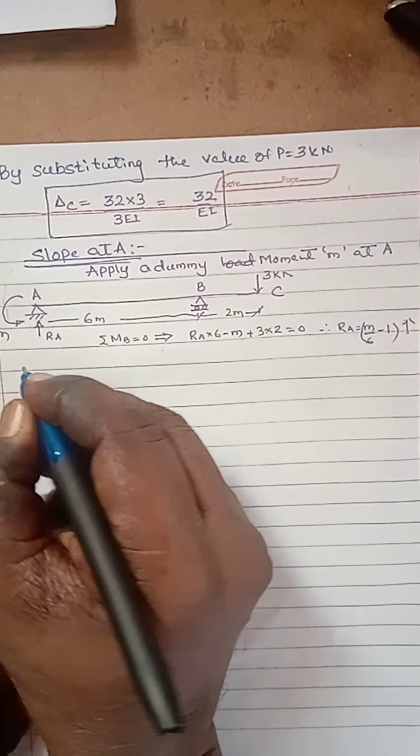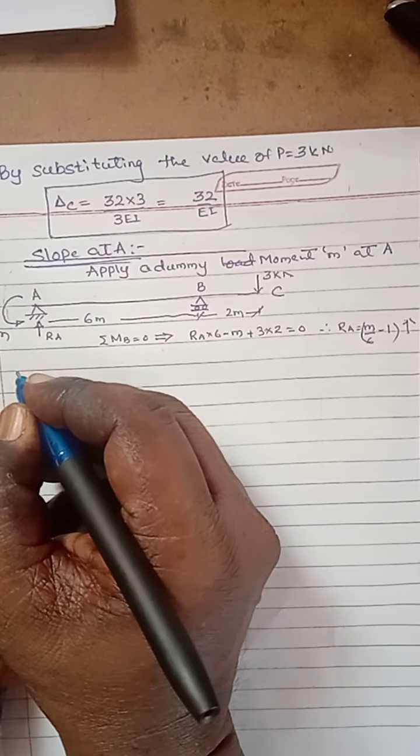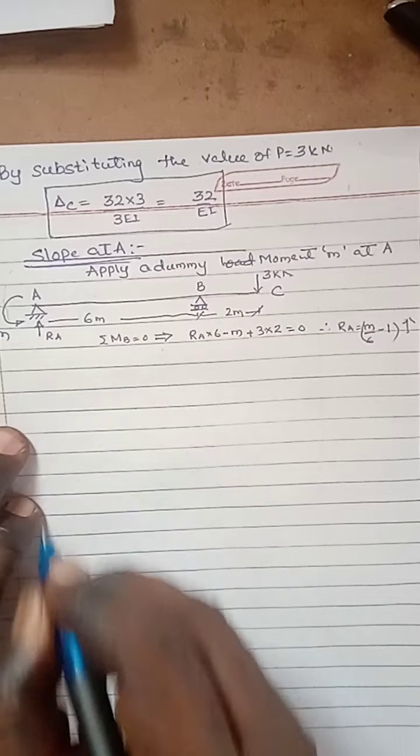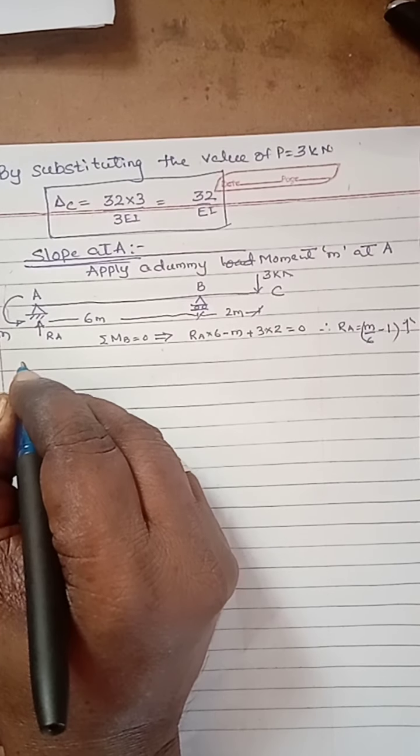Then we go to calculate the total strain energy. To calculate the total strain energy, there are two portions.